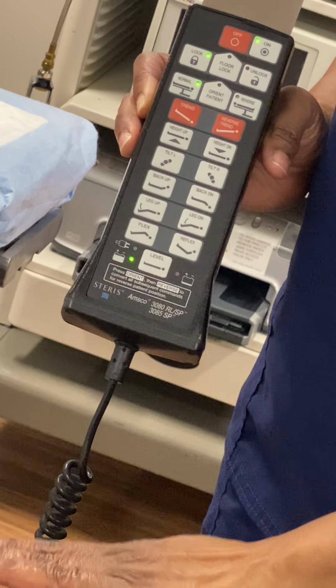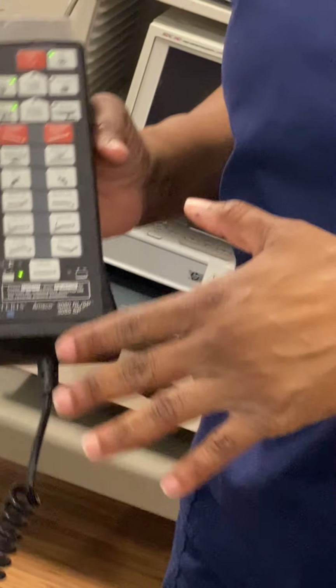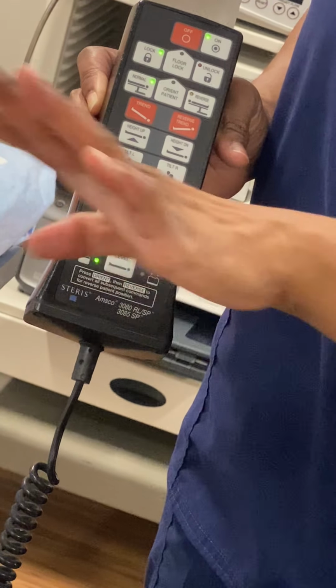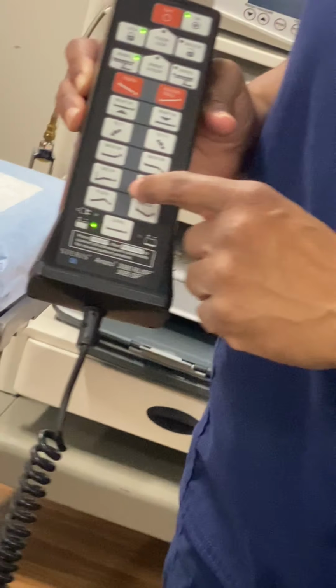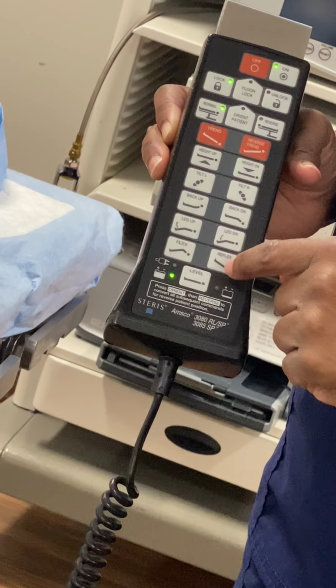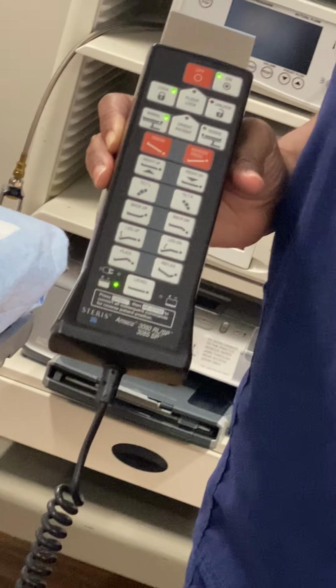The tilt is tilting it to the left or right if he wants the opposite. The back is right down here, and we've already got the patient up. The legs up, the legs down, the anesthesiologist will be doing all the turning. And flex, okay? For certain cases, you'll flex the bed.